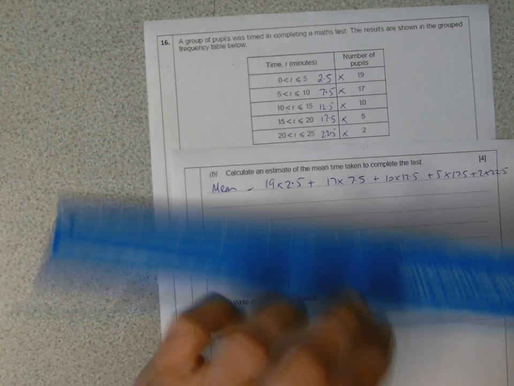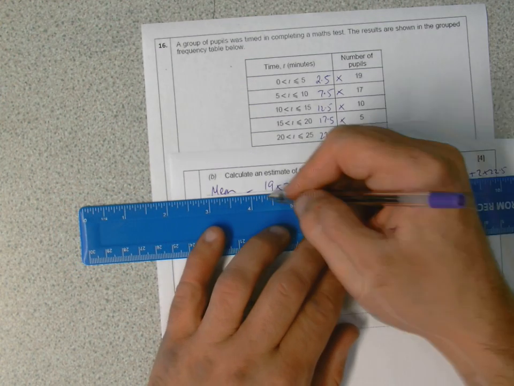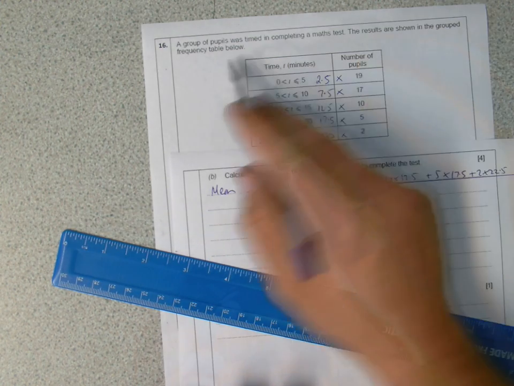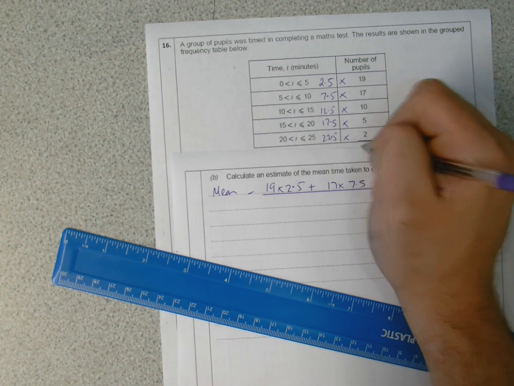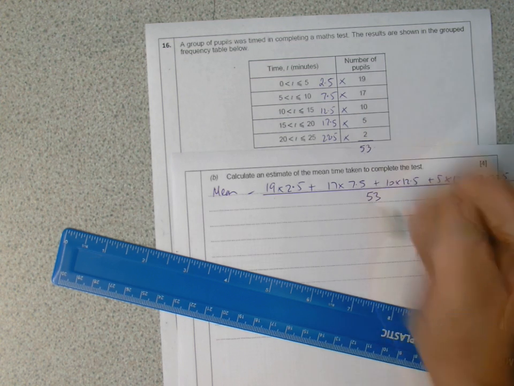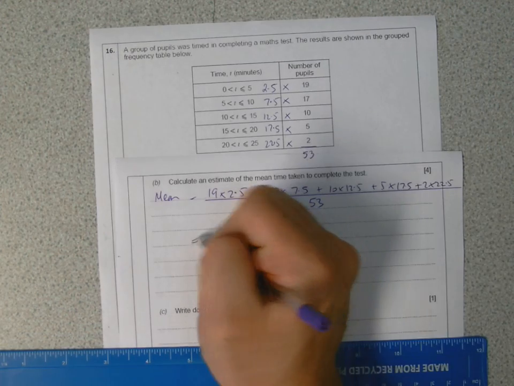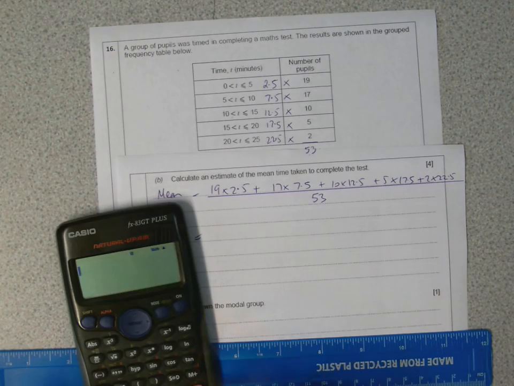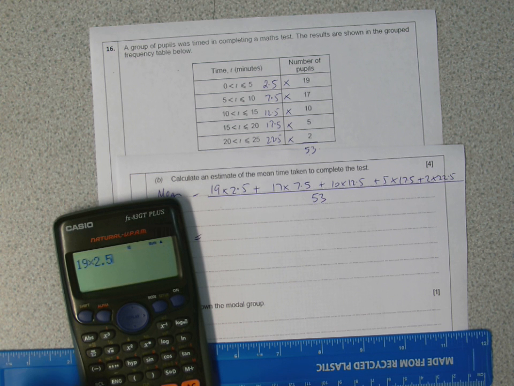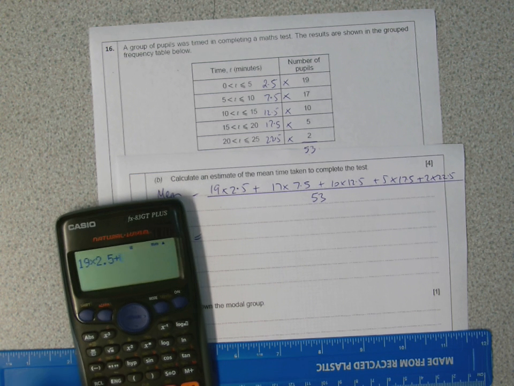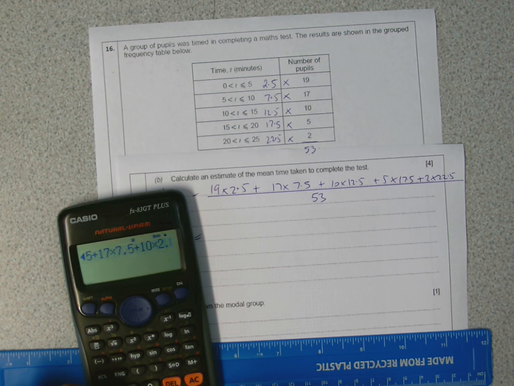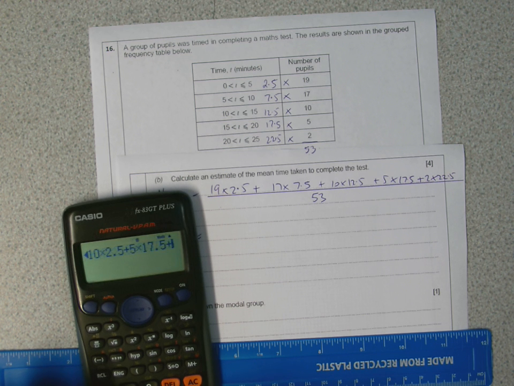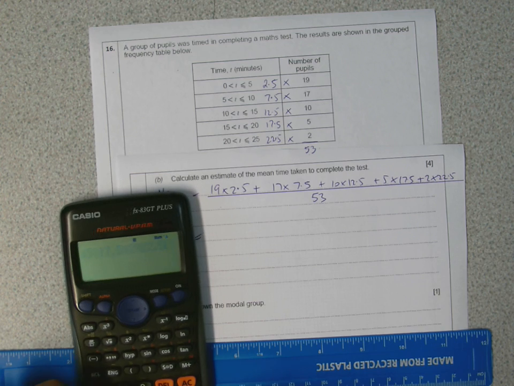With the mean, you add them all up and divide by how many there are. Do they tell us how many there are? They don't, you've got to work that out. So add these up and it comes to 53. Then work out the top line: 19 times 2.5, plus 17 times 7.5, plus 10 times 12.5, plus 5 times 17.5, plus 2 times 22.5.